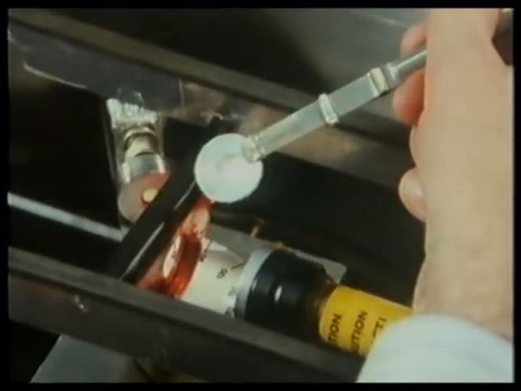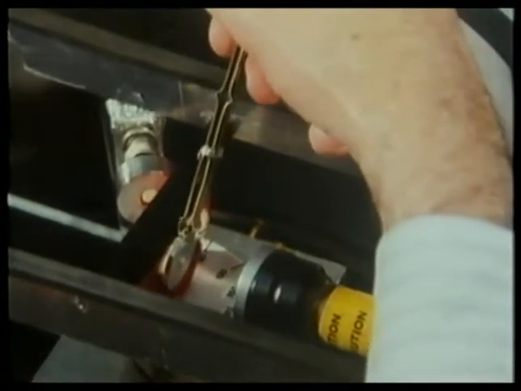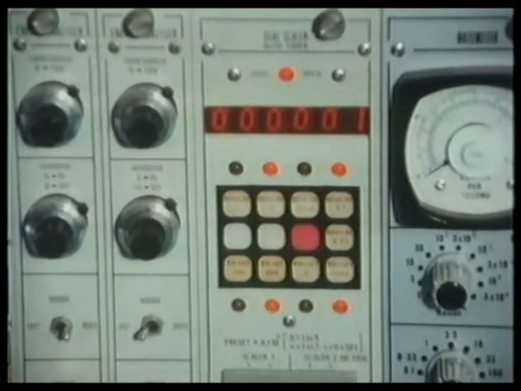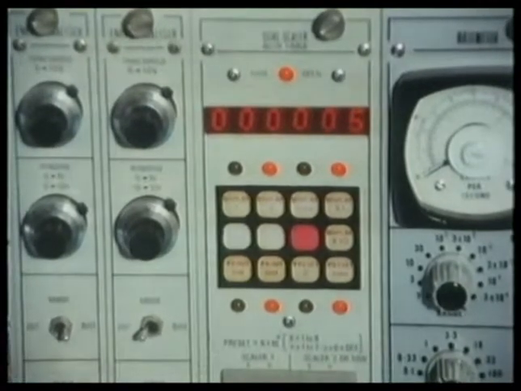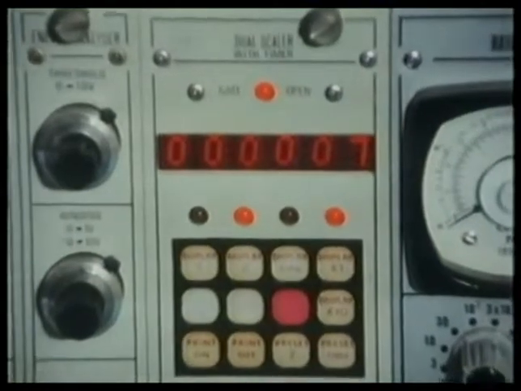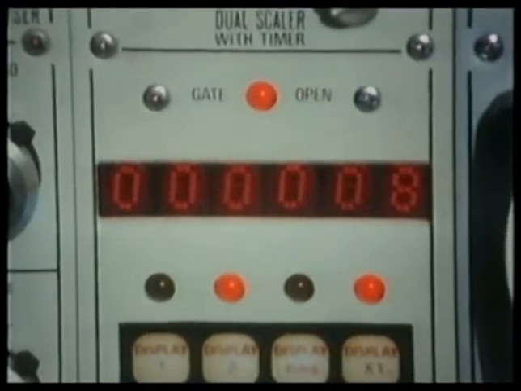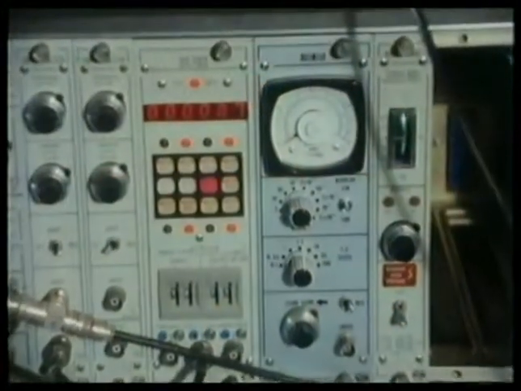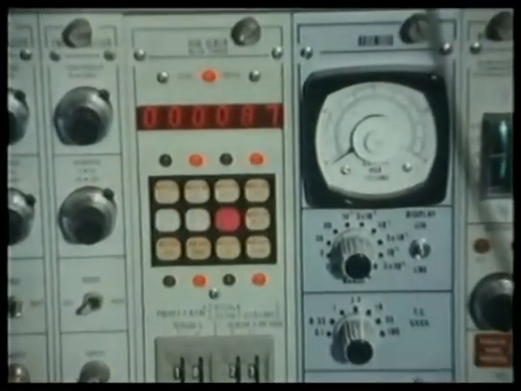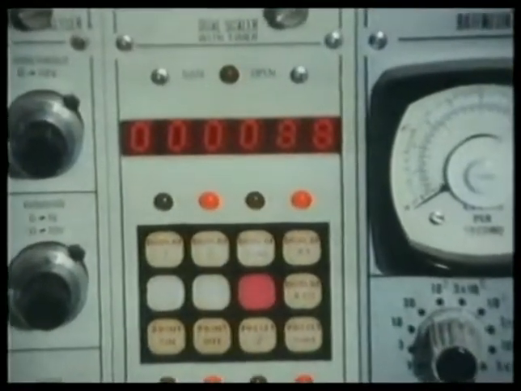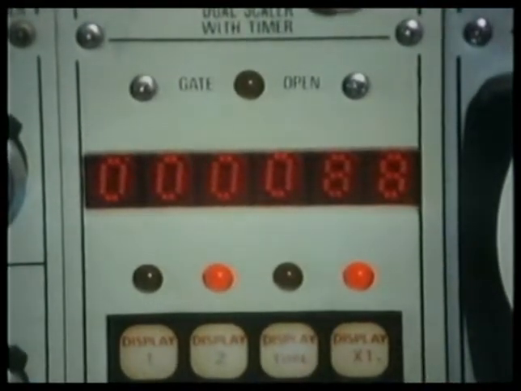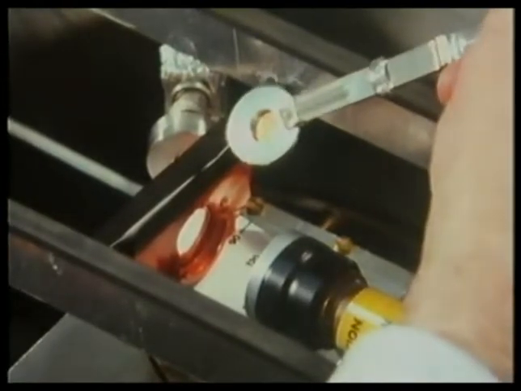Now a silver foil. In 200 seconds. A thin copper foil.